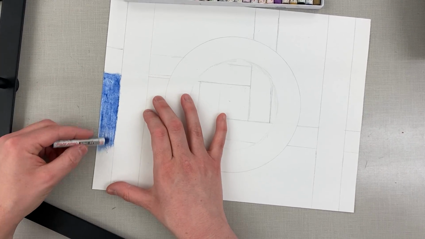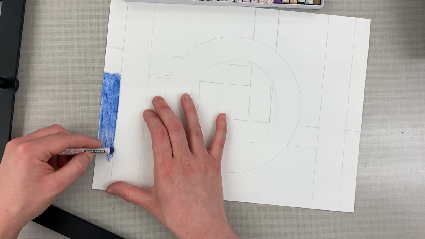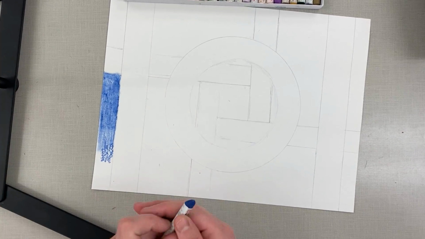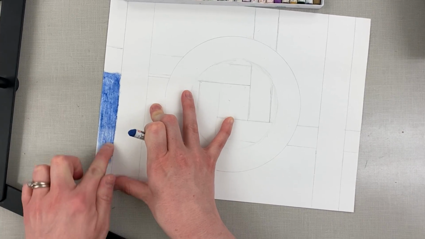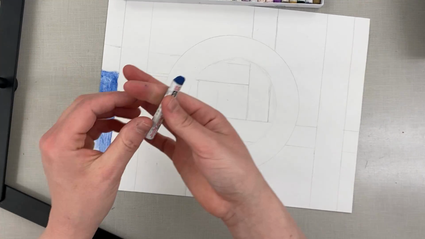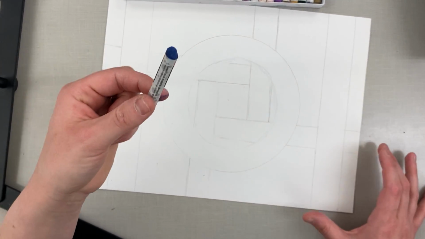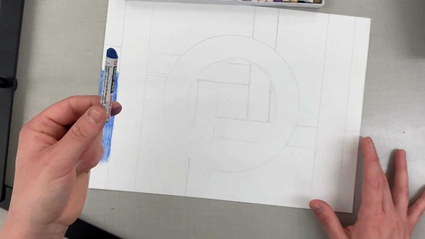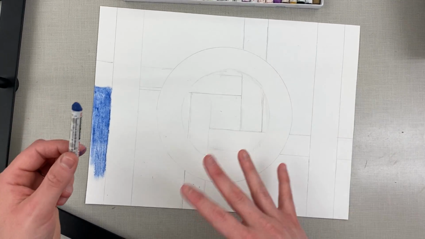And so you're just going to keep going like that. I'm not going to color the whole background because that would take forever for this demo. But what I recommend you doing for your very first step is just to color the entire background your one color that you chose for the background, okay?